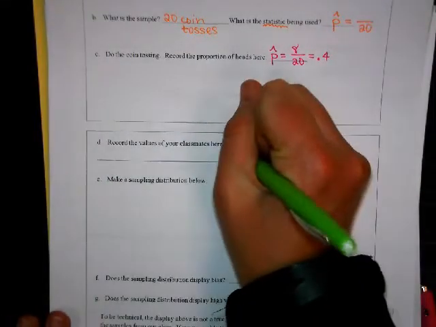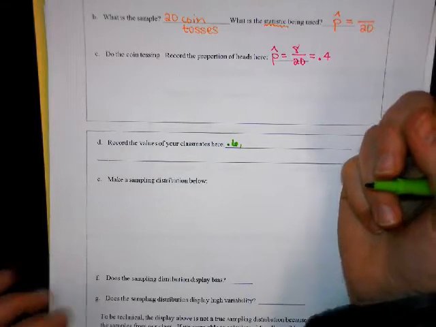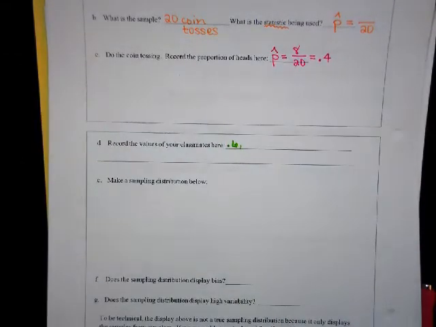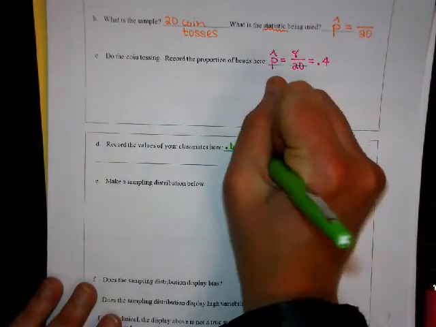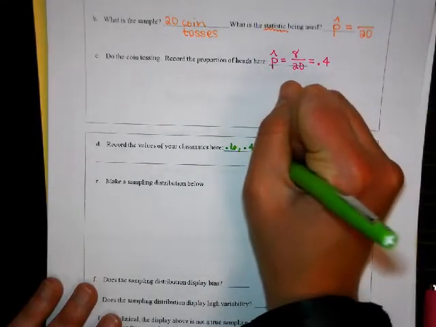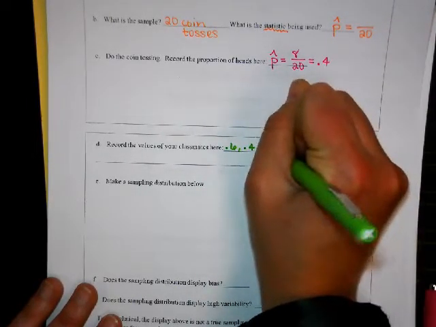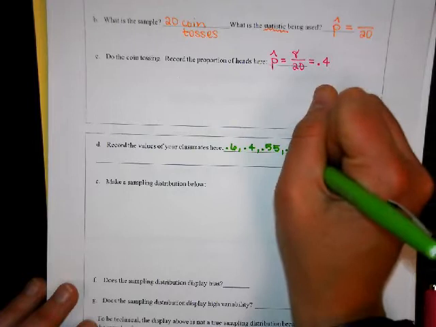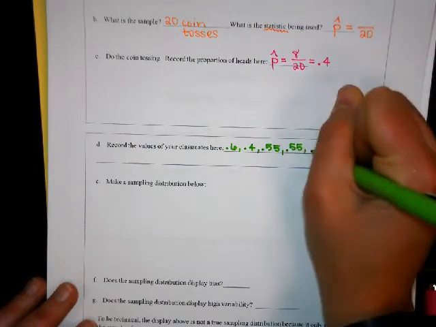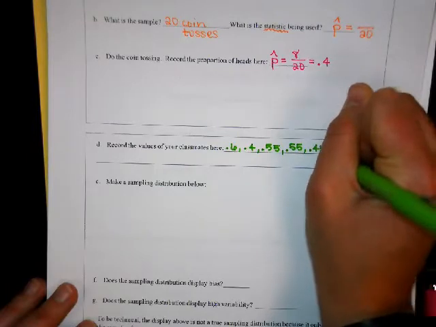Wait, are we rounding? There is no rounding necessary. It's either going to be a 0.6 or a 0.4, or it's going to end in a 5 because it's out of 20. What'd you get, Noah? 0.4. 0.4. Hayden? Calvin? 0.55. Amelia? Shelly? Zach? 0.5.